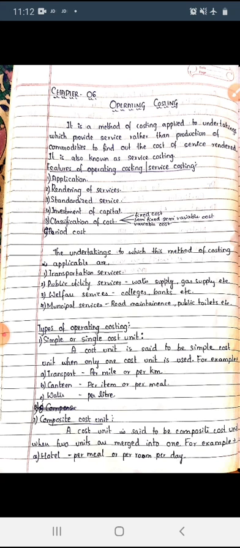Under transportation we mean motor transport, railways, tramways, air services, etc. Public utility services are gas supply, electricity supply, water supply, etc. Welfare services are universities, colleges, hospitals, canteens, libraries, etc. And municipal services are street lighting, road maintenance, etc. These are included under operating costing.